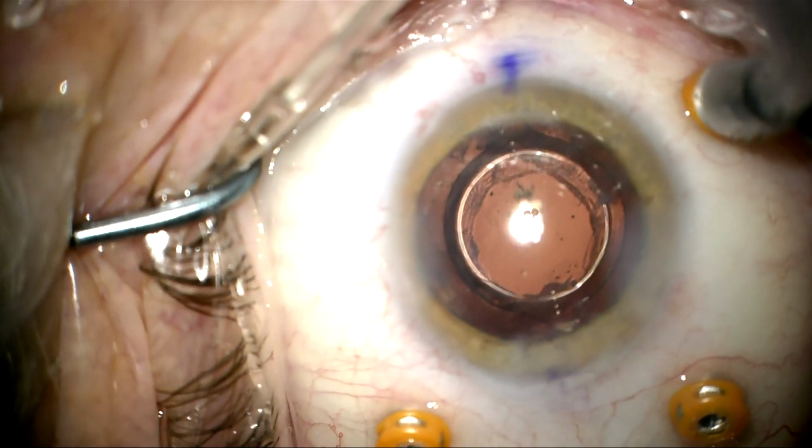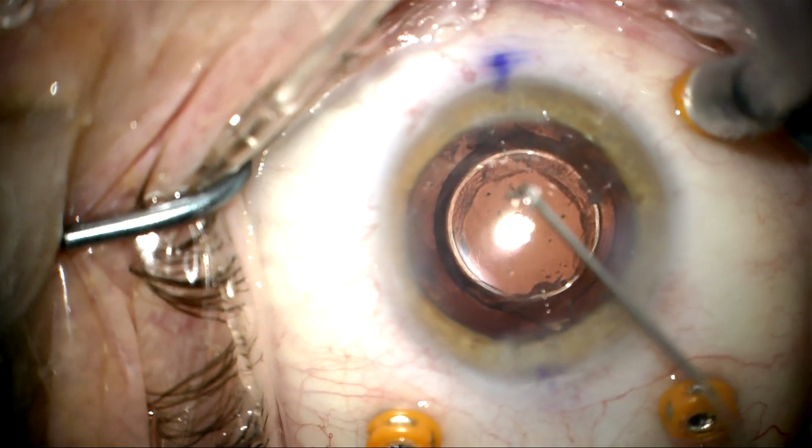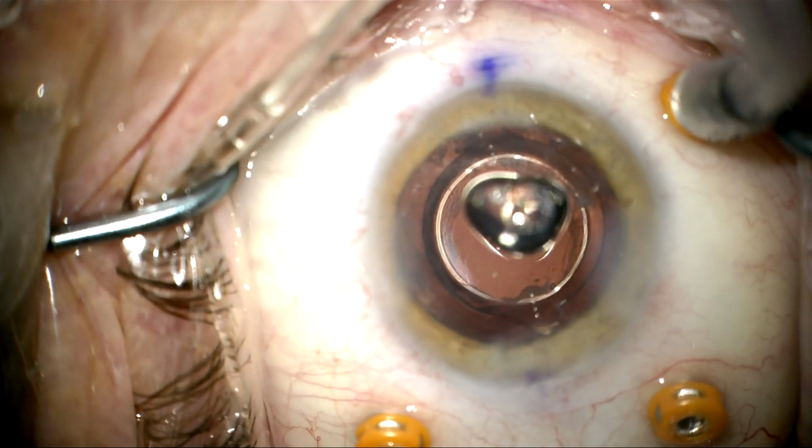And now we're going to go ahead and complete the pars plana vitrectomy using posterior visualization to remove all of the vitreous floaters and any of the lens material that's fallen posteriorly during the manipulations. And here you can see that the vitreous is quite turbid and cloudy, and this is something that was bothering him. He was aware of this. So here we're going to clean all this up.